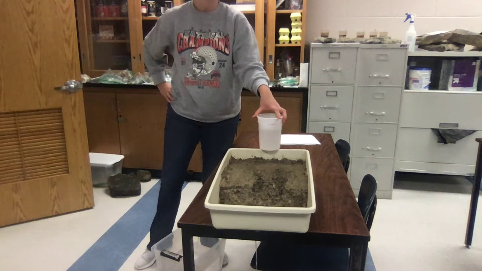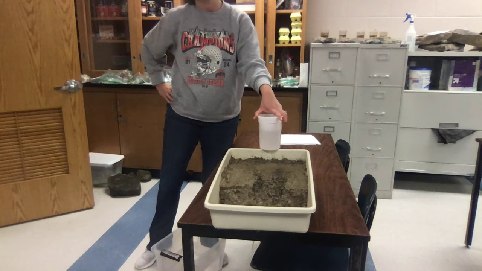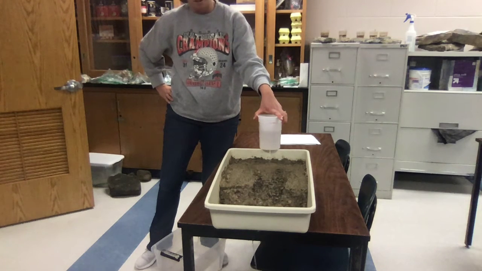So I know that this is a little like just waiting, but as you wait, you might be thinking about, as we add more wood blocks, what do we expect to see? What kind of predictions will we make?